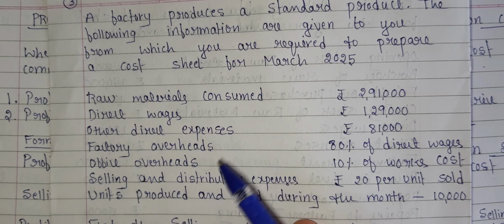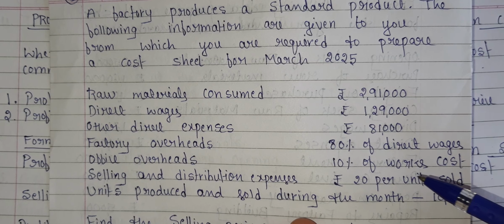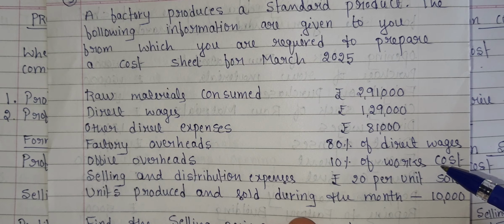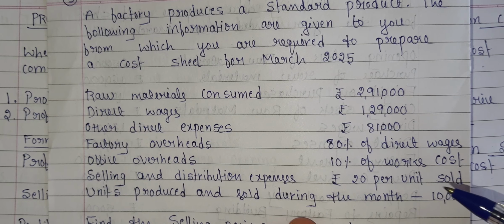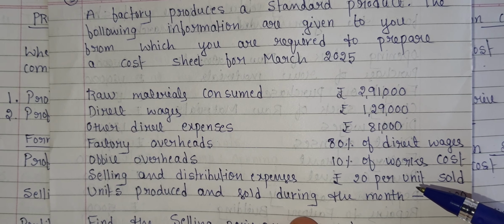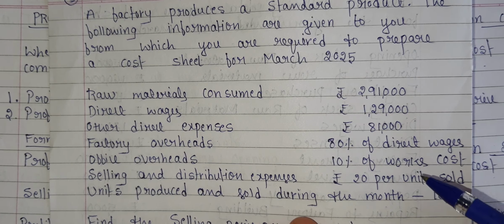Next one, office overhead, that is 10% of works cost. Works cost means what? That is another name of factory cost. That is 10% of works cost. Then we will get cost of production. Here opening and closing stock of finished goods is not there. So simply we have to write down the cost of production.